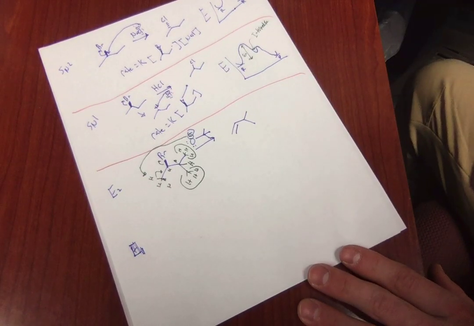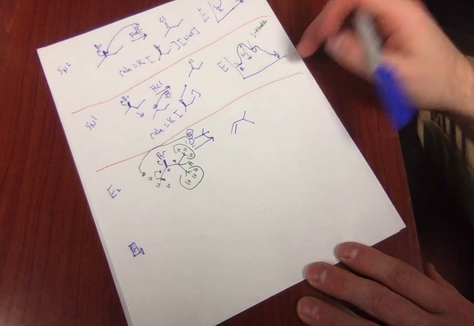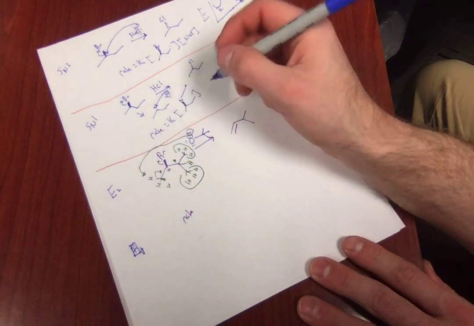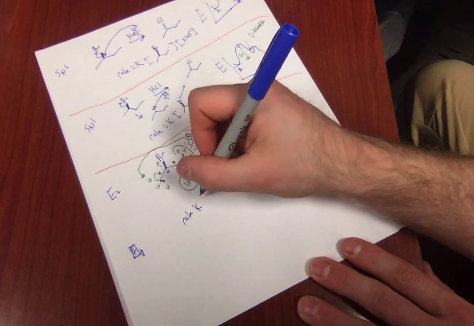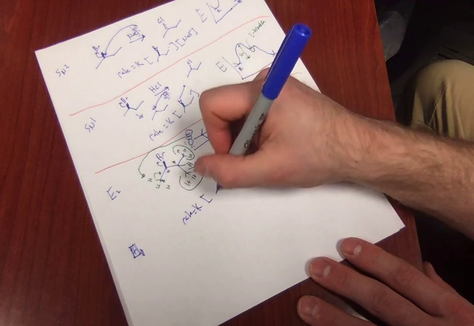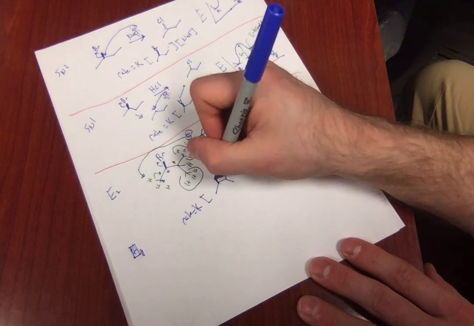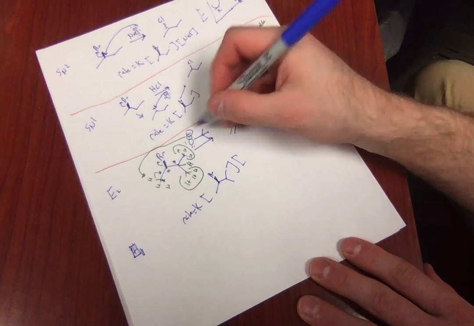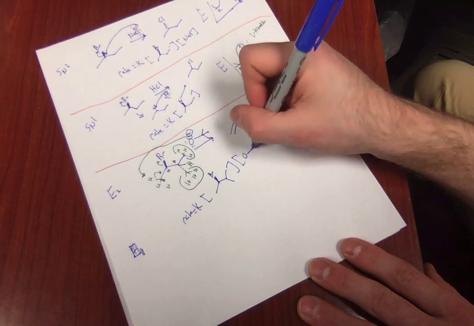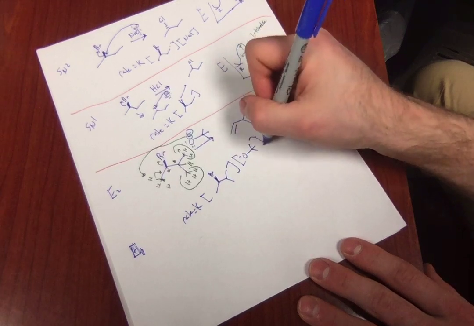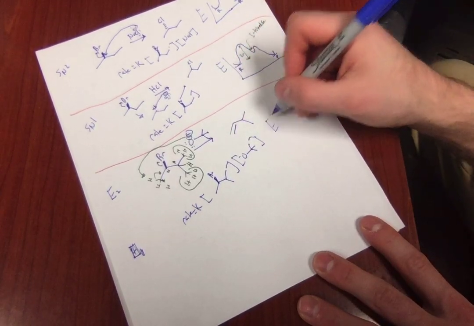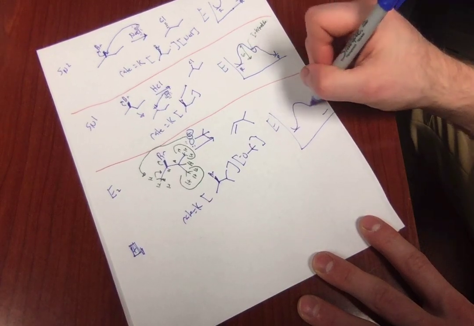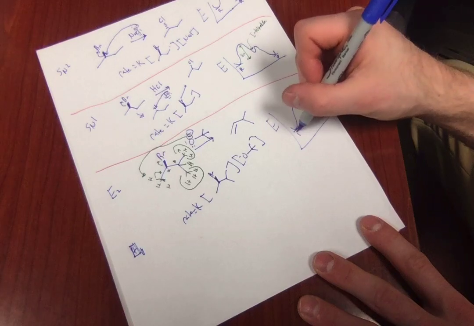It is all happening in one step, so our rate would be k times concentration of alkyl halide, and then times the concentration of our base here. It's happening in one step. So no intermediates forming.